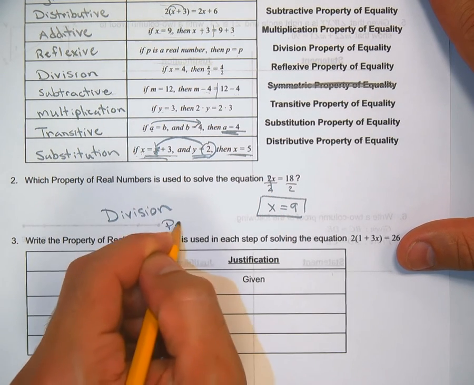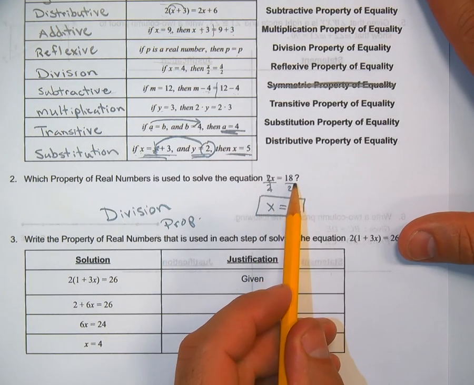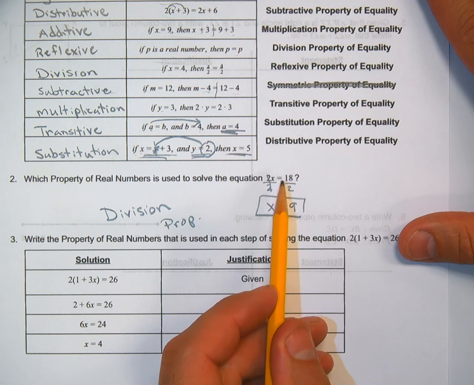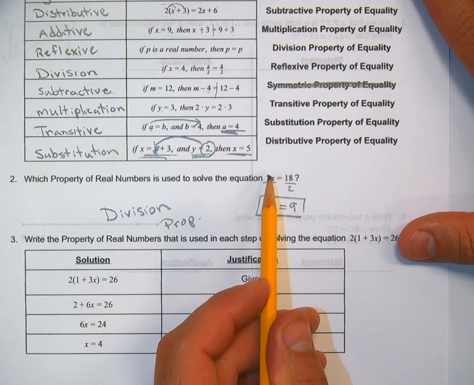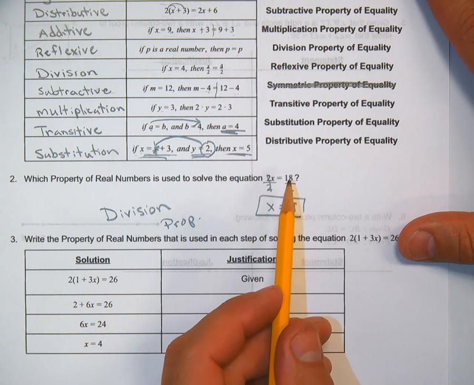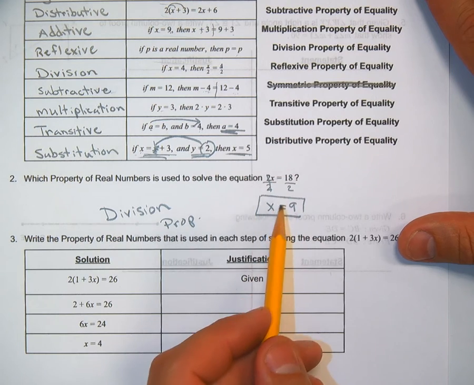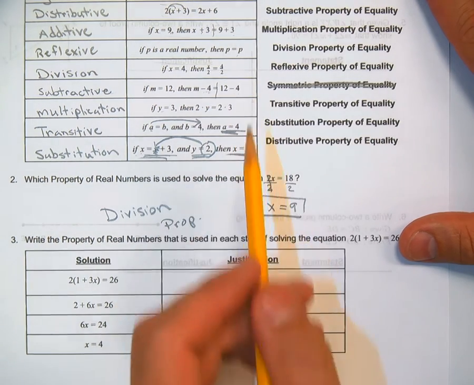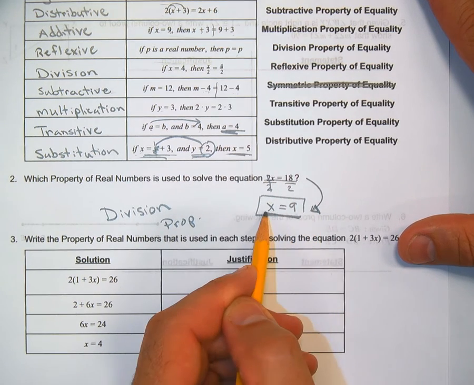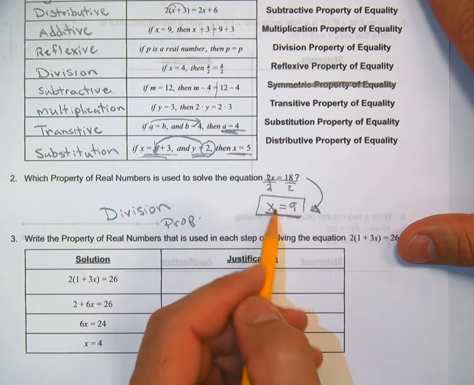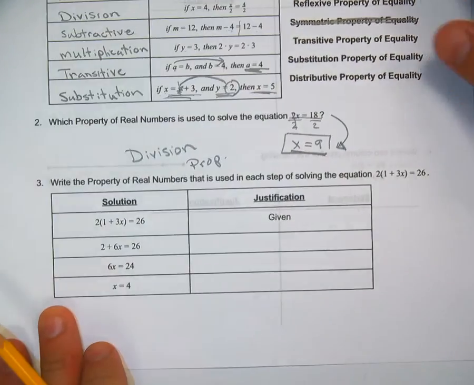So it's the division property that we're using in order to say that if 2x is in fact equal to 18, is what that's saying, then I can say that this is still the same problem. This is the same statement. Telling me that 2 times something is 18 is the same as telling me that that thing is 9. Those are equivalent statements because the division property of equality ensures that nothing has really changed between the first line and my second line here.